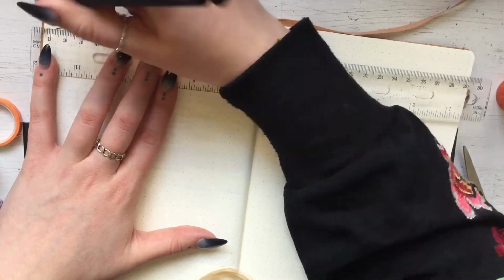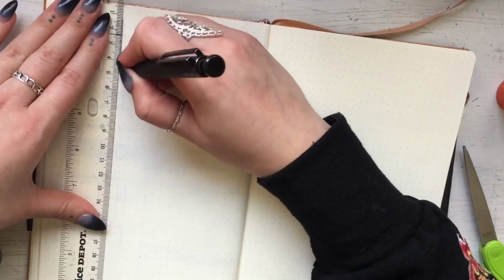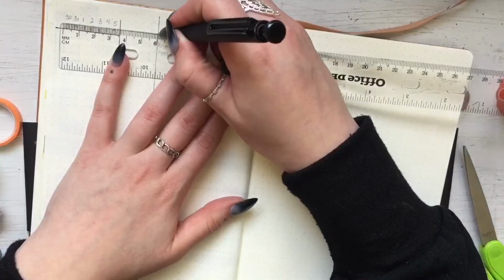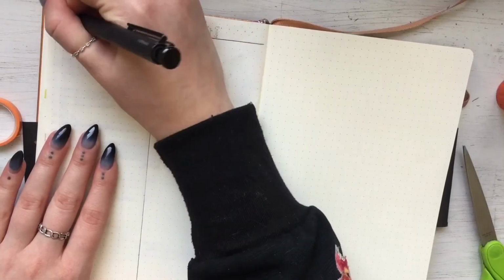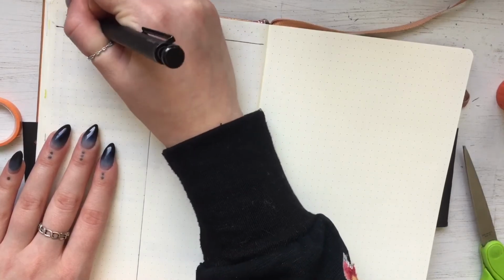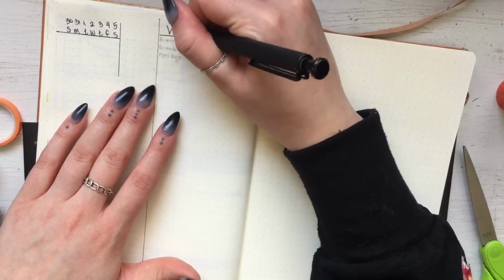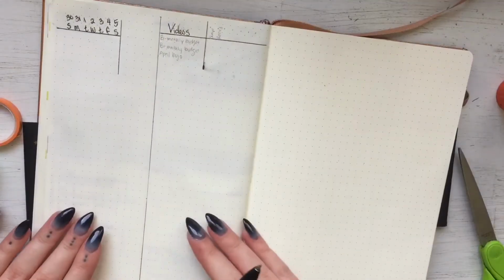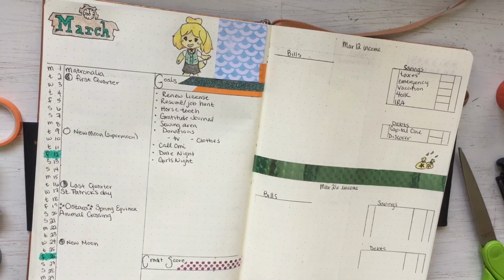For my weekly spread, I like to keep it very minimal. I use the Alistar method, meaning I just list the days of the week as well as tasks and goals I want to accomplish that week. I have started splitting the page in half, so on the right hand will be my video planner where I have a spot for each of the things I need to do for my YouTube videos, as well as a brain dump.